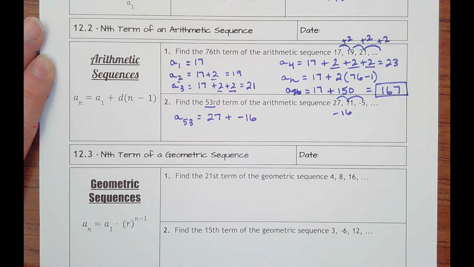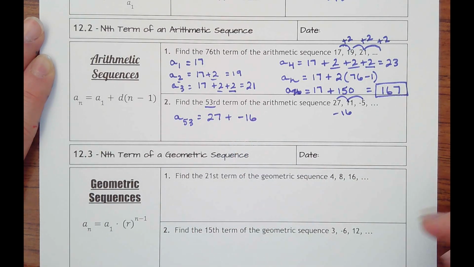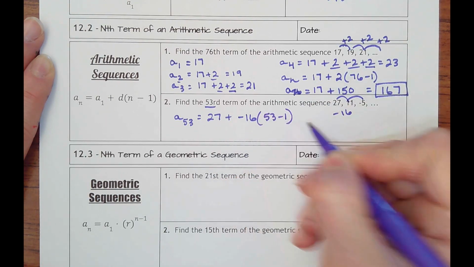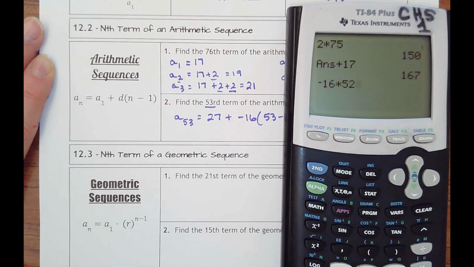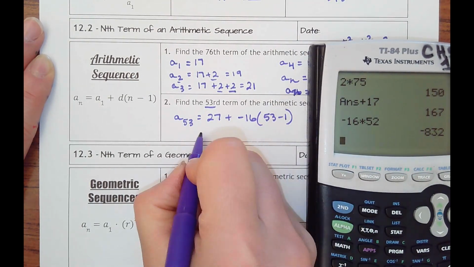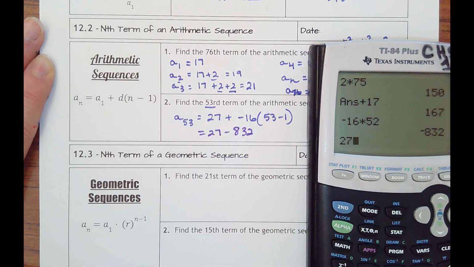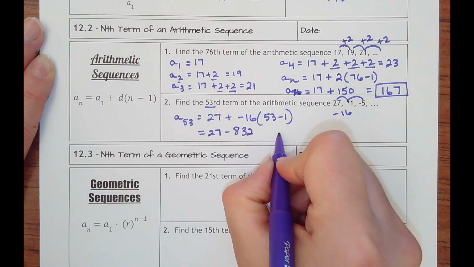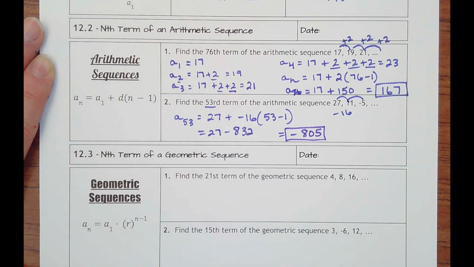Then how many times am I going to have to take that common difference, minus 16, minus 16, minus 16, to get to the 53rd term? Well, I'm actually going to have to do it 52 times. And so negative 16 times 52 is negative 832. And so if I had starting at 27 and I subtract 832 from that, my 53rd term would be negative 805. So instead of just memorizing the formula, I want it to make sense to you.